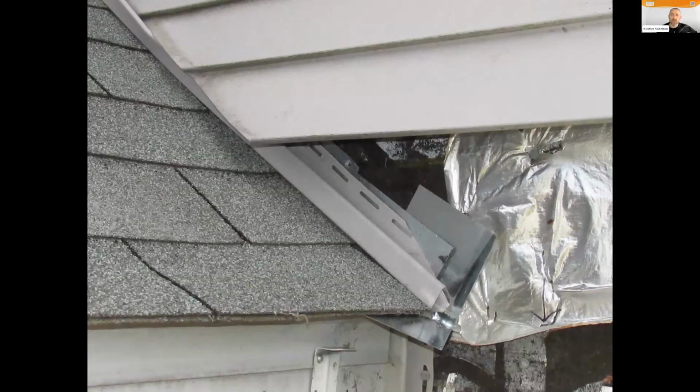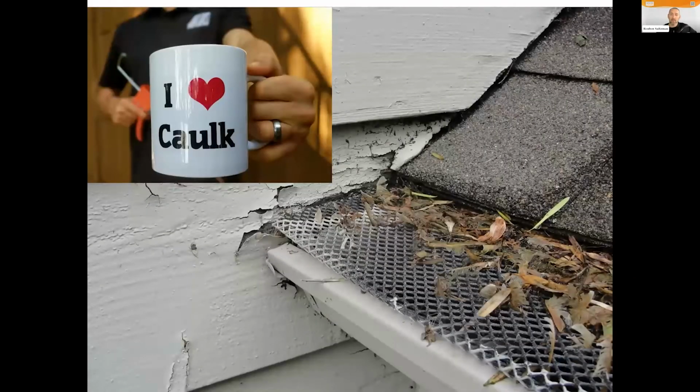Here's what kickout flashing looks like in the real world when it's installed. This is one that I actually installed at my neighbor's house. I should have taken pictures before I installed it. I'll show you what happened at the house because there was no kickout flashing. We'll come back to that when we're talking about vinyl siding. But sometimes you'll see people caulk this intersection where you really should have kickout flashing. Caulk is not a substitute for flashing.